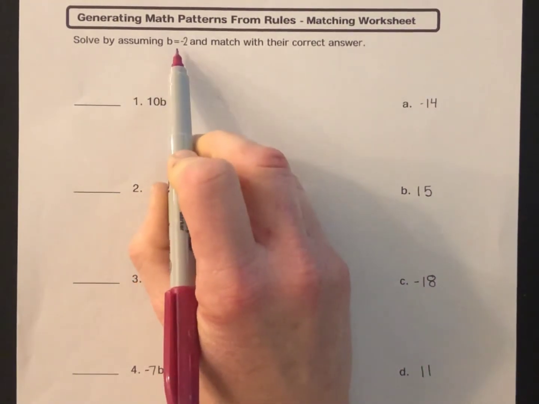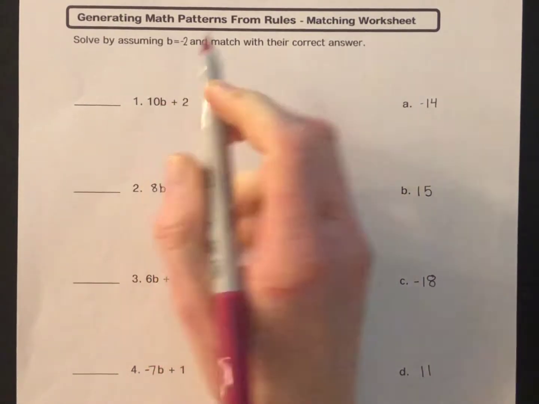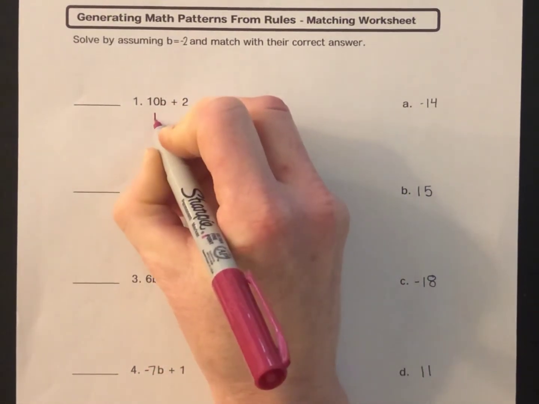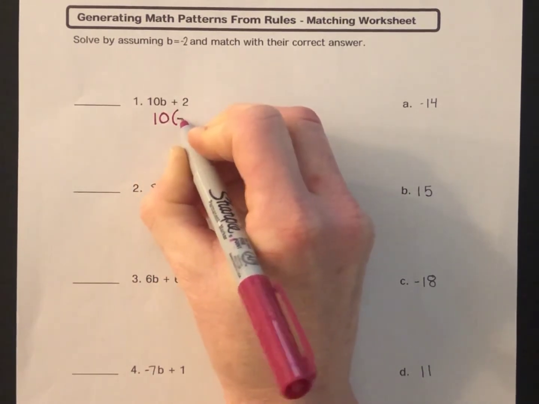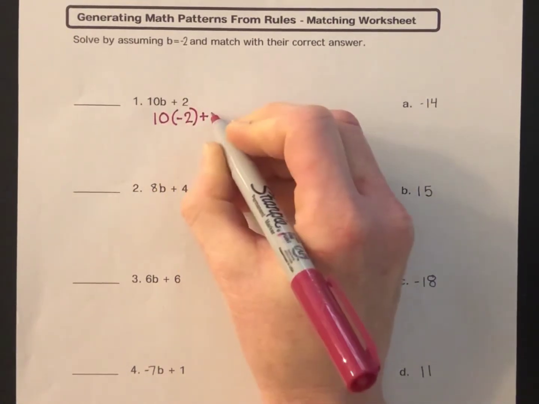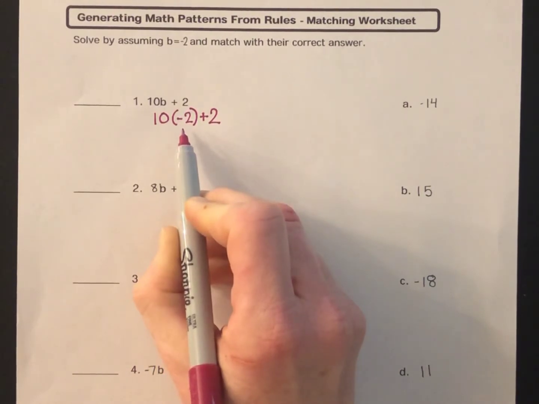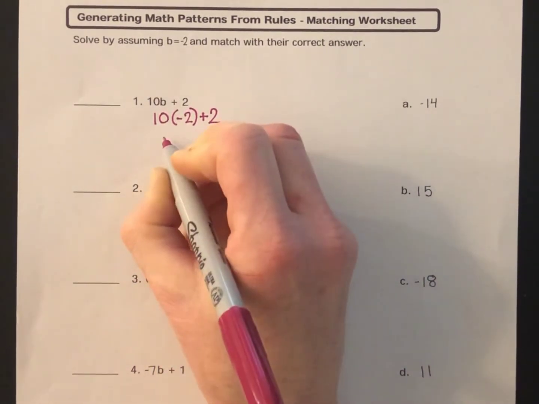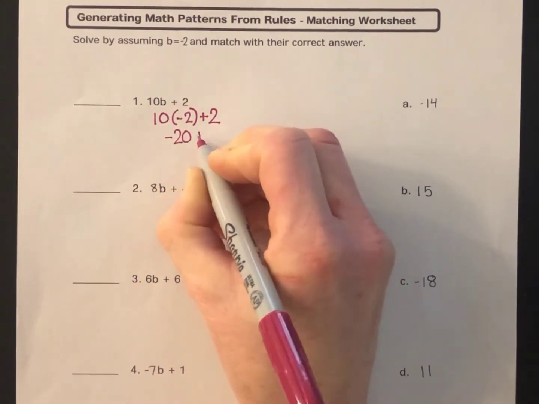So b is -2. 10b plus 2. Well, if b is -2, then I will rewrite that as 10 times -2 plus 2. 10 times -2 is -20 plus 2.